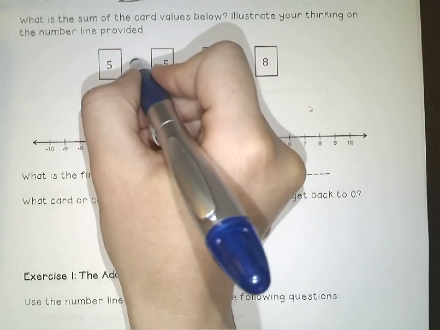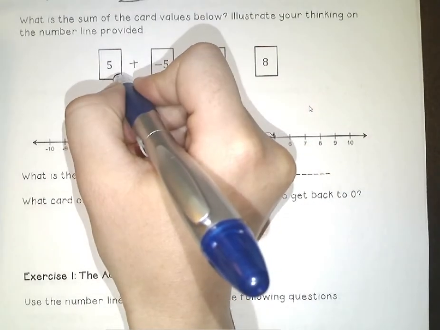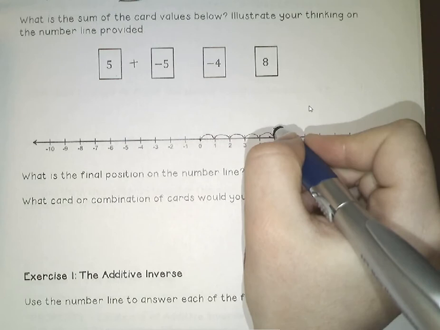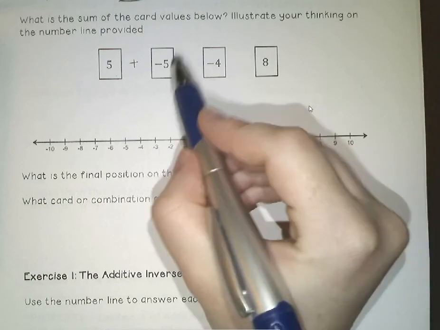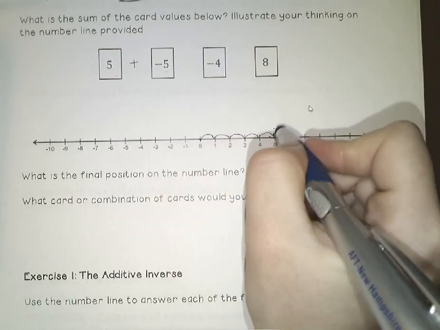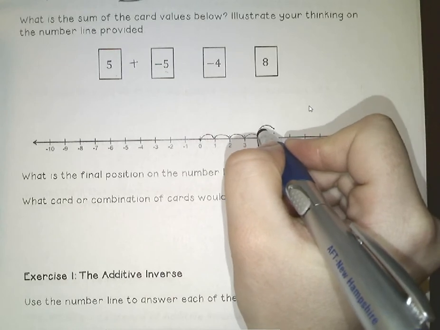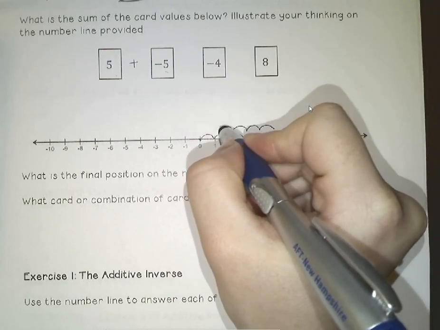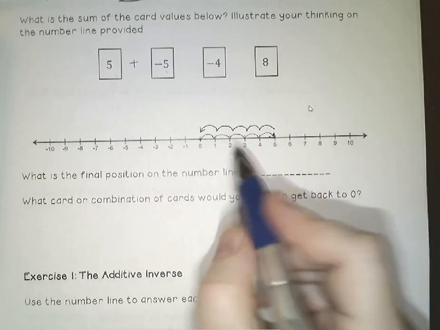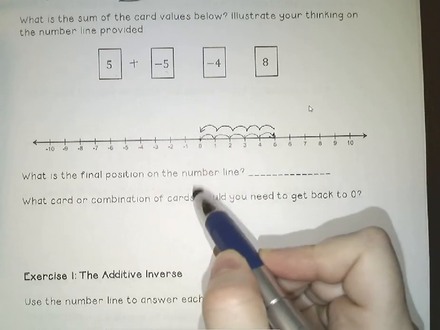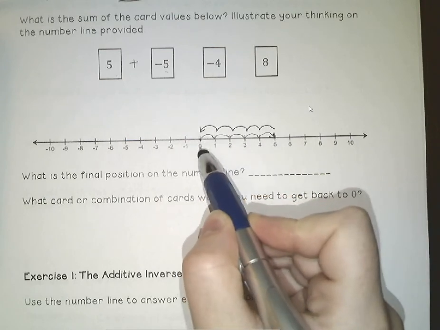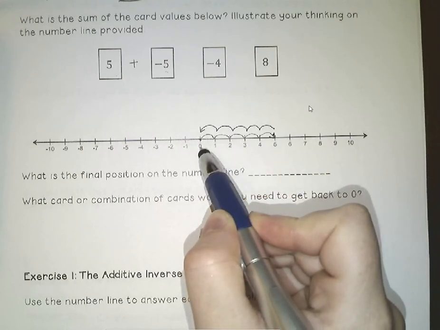Now I need to add -5 to this number. Since I'm adding to the 5, I'm starting my second step from the 5. Since this is a negative integer, I'm going to go to the left. So I'm starting at 5 and going 1, 2, 3, 4, 5 units to the left. Now I stopped at 0. What do you notice about these two arrows? They're the same length, aren't they? When I go 5 and I add -5, I end up where I started. I end up at 0.